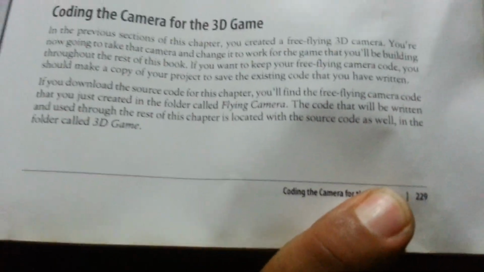This right here is basically where I was at, and if you can see, this is coding cameras. I don't know if you can see that; it doesn't look like it's focusing. But anyway, it says that in the previous versions of the chapter, we already created a flying 3D camera.